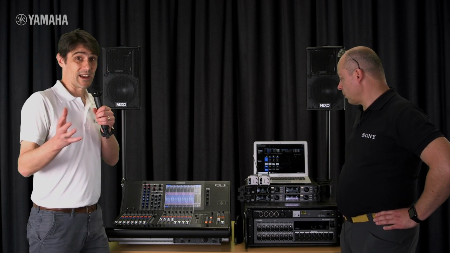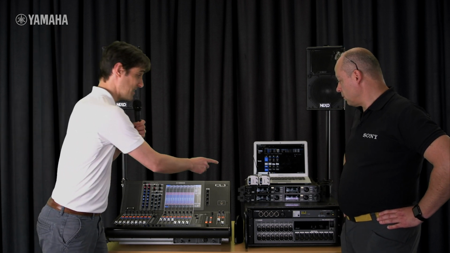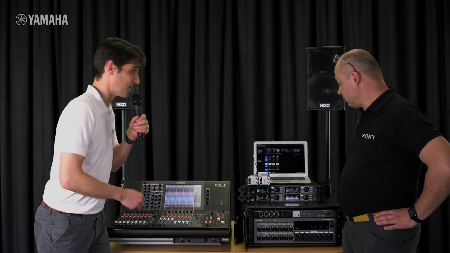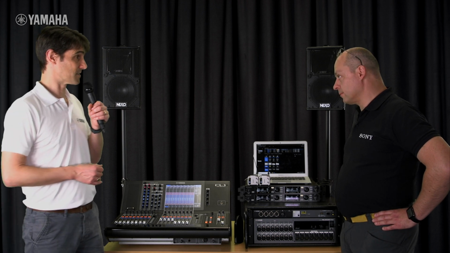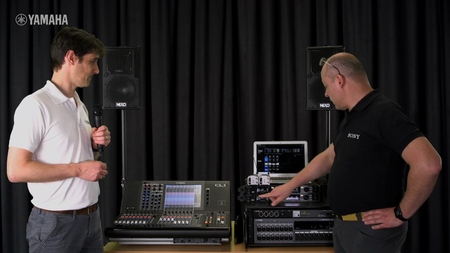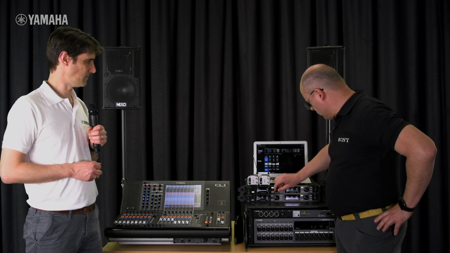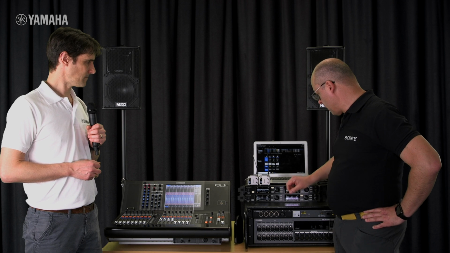So it's quite easy to set up from a physical point of view, but there's a few things we need to check on the front panel of the Sony device, isn't there, Marcus? Do you want to talk us through those steps? Yeah, it's very simple. Just press utility and come in the utility menu. Go to the network setup. That's the most important you have.